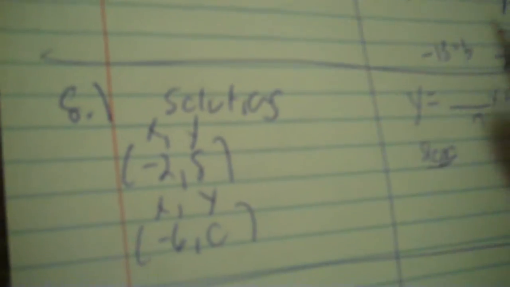Okay, solutions: -2, 8 and -6, 0. Y equals blank x plus blank. Can't believe that's on camera. So, slope and y-intercept. This time they didn't even tell us the slope. They just gave me two of the solutions. That's like having two points on a line, point one and point two.